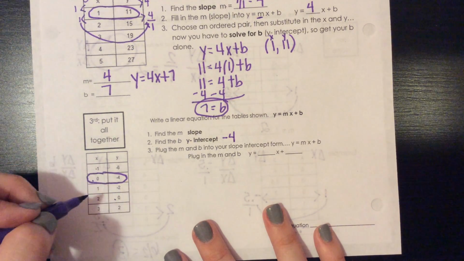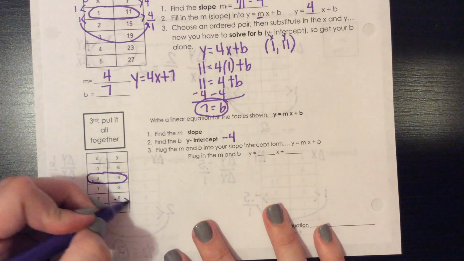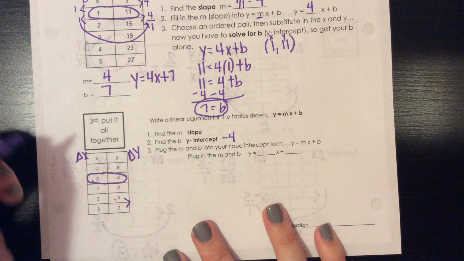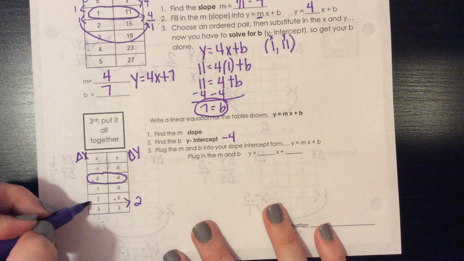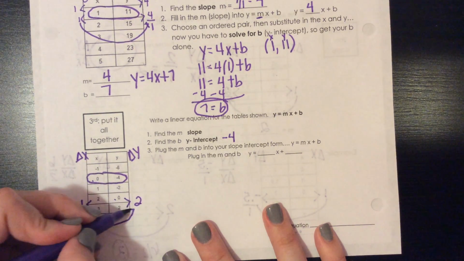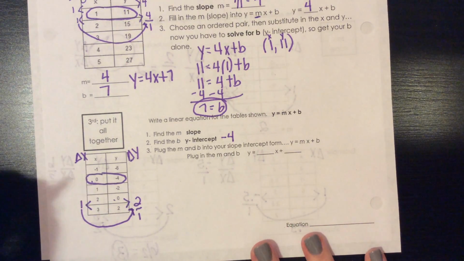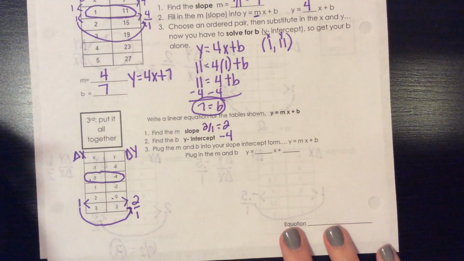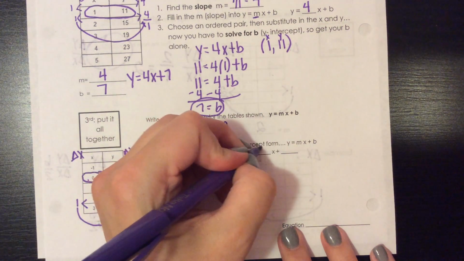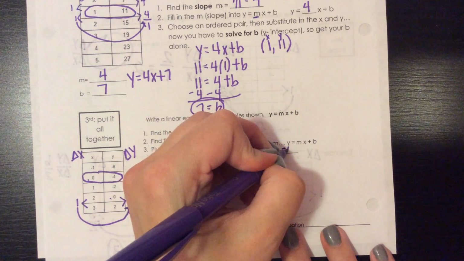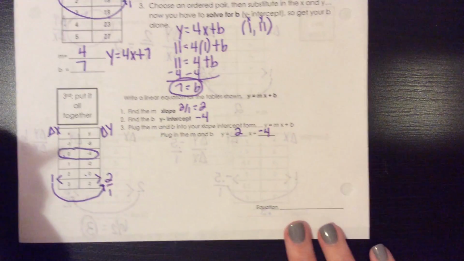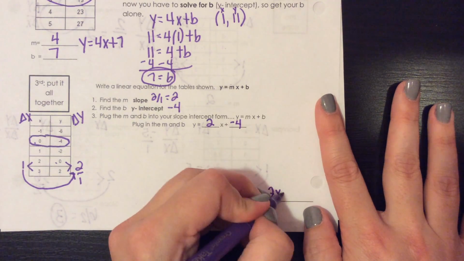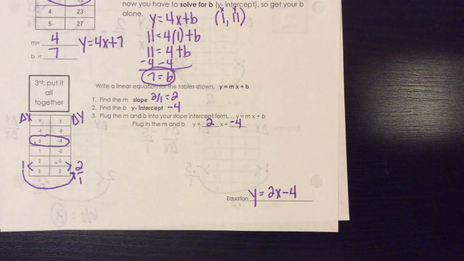So the next thing is, I don't like these negatives up here, right? So I'm going to go down here and use this to find my change in y over my change in x. 0 to 2 is 2. 2 to 3 is 1. I'm going to put that underneath there. So I get 2 over 1, or 2. So I end up with the equation of y equals 2x. And it says plus a -4. But remember, algebra likes to be pretty. So I'm going to end up with the equation y equals 2x minus 4.